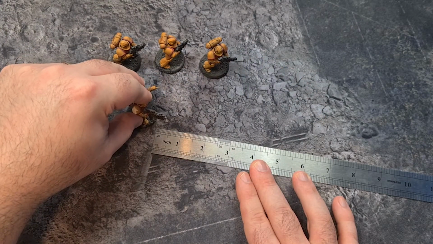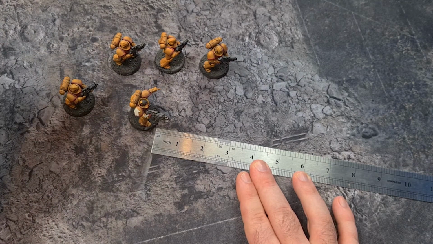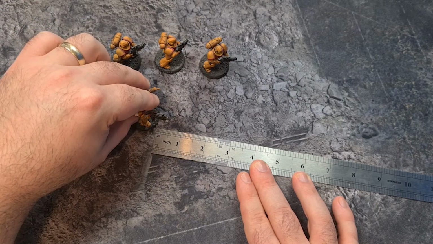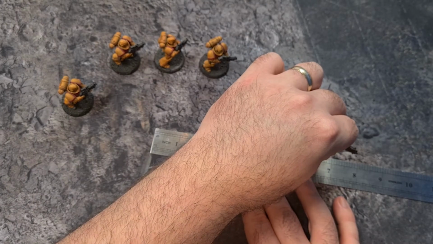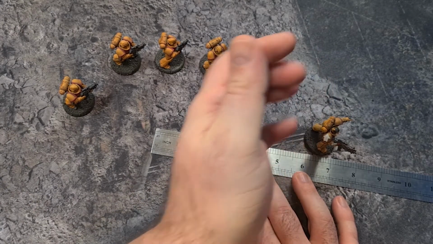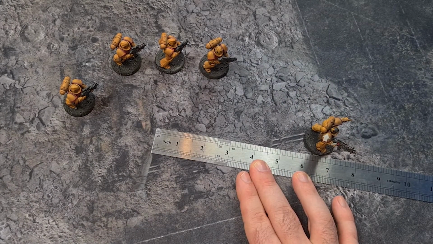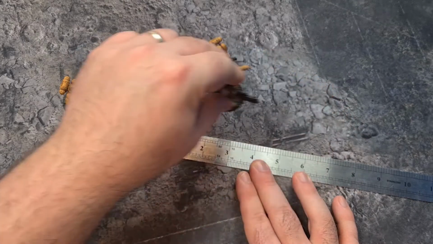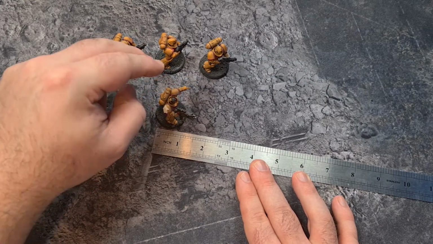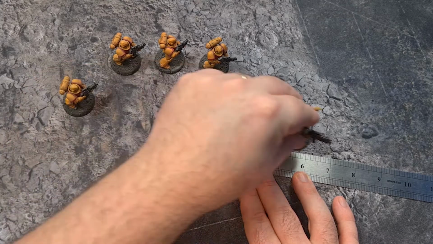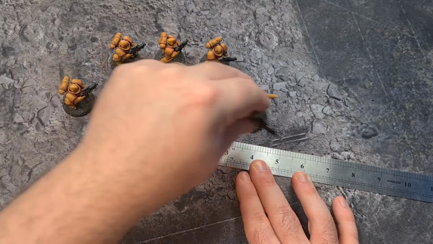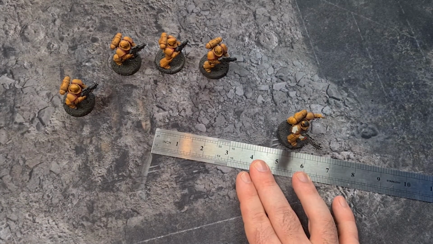What you can't do is start at the beginning and then move so that the back of the model is at 6 inches. That will give you a 7-inch movement, and obviously that gains you an extra inch of movement, which isn't allowed. So whatever way that you pick to do it, whether you decide that you're going to measure from the back and then the back, or the front to the front, just keep it the same.